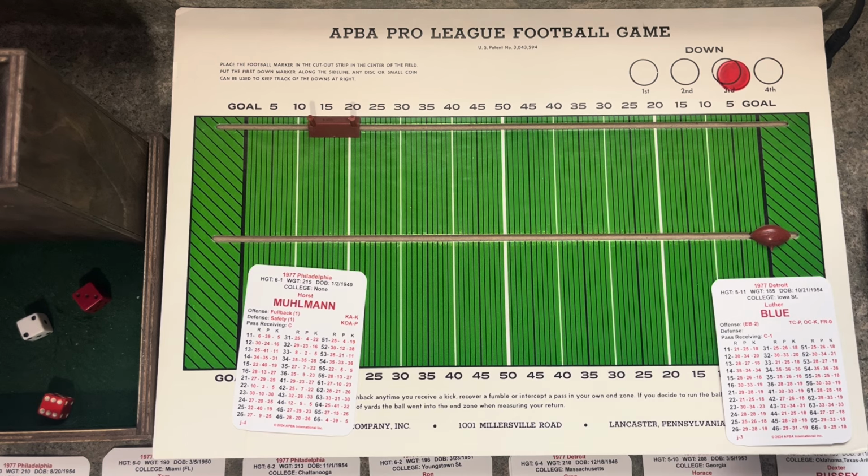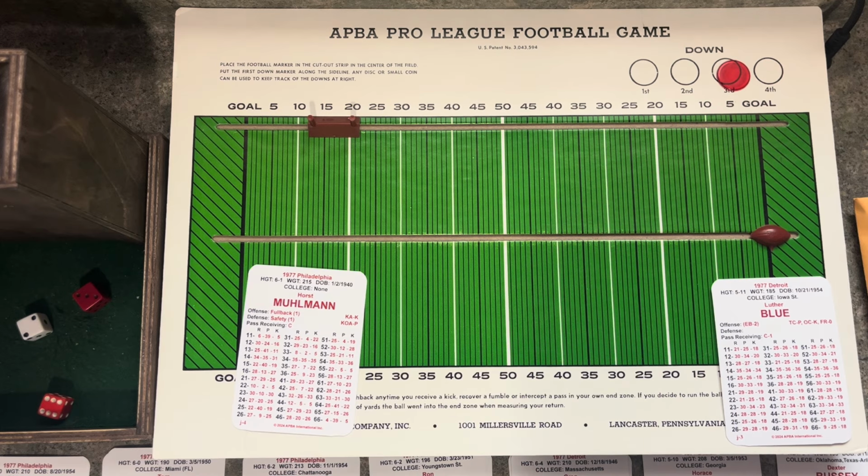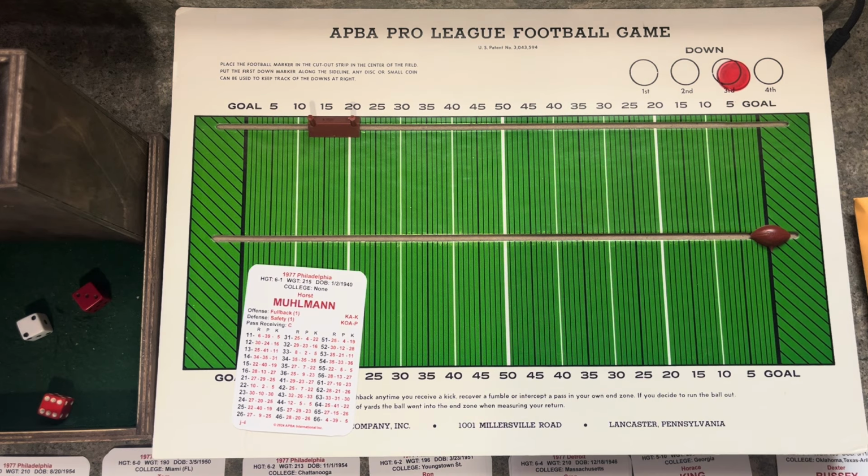So we're going to do Bolton as our returner today. Let's find Bolton's card. Where's Bolton's card? There he is.